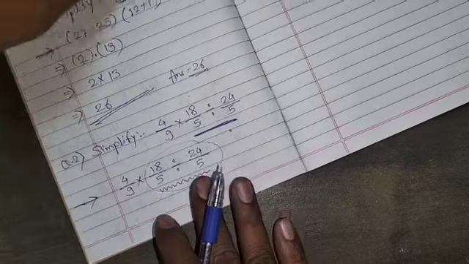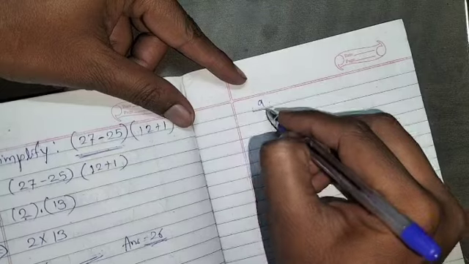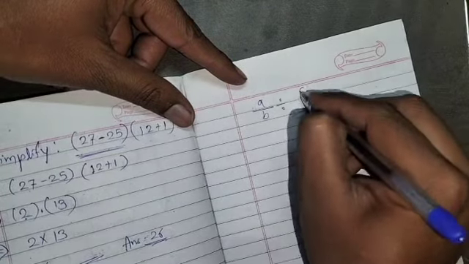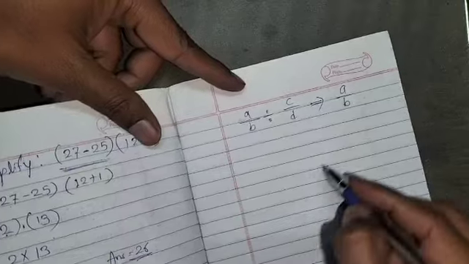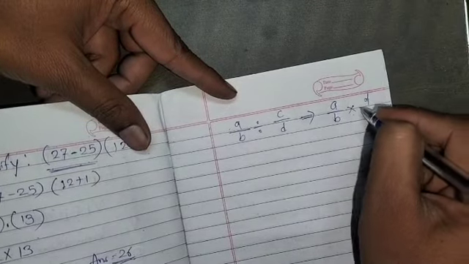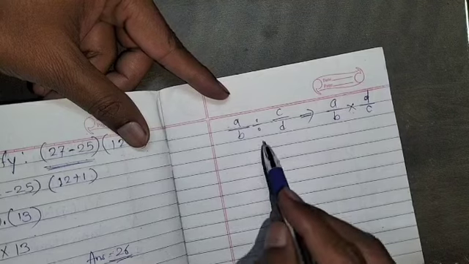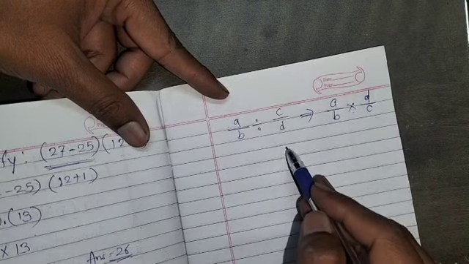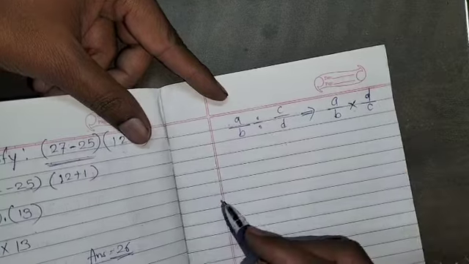We have learned already division of fractions, where if there is a division like this, a by b divided by c by d, then we solve it by keeping a by b as it is and multiplying by d by c. Numerator and denominator values are interchanged, so d becomes numerator, c becomes denominator, and this division converts to multiplication.